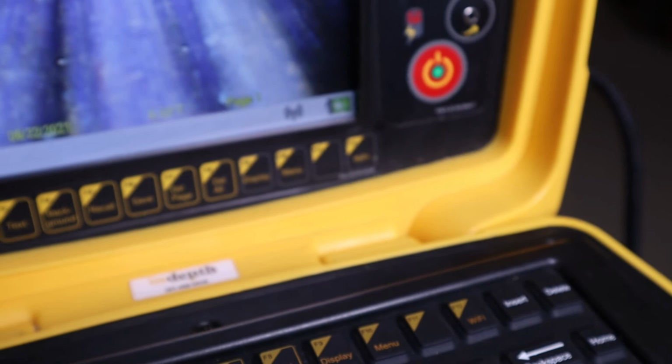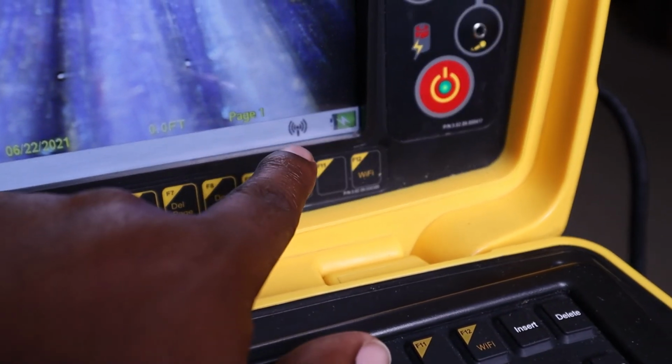But once you have the app downloaded, the next thing you need to do is turn on the Wi-Fi on your control module. And you do that by hitting the F12 button. When you press the F12 button, you'll get a little black Wi-Fi icon at the bottom of the screen.